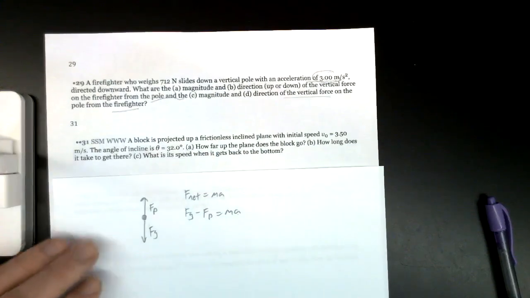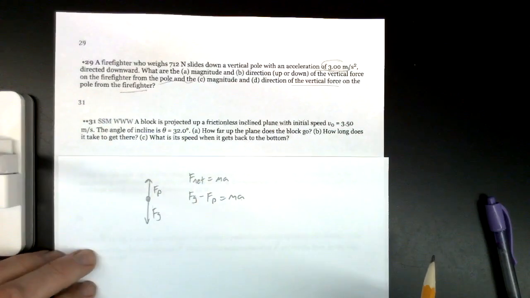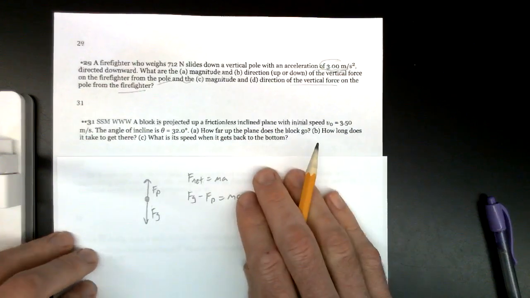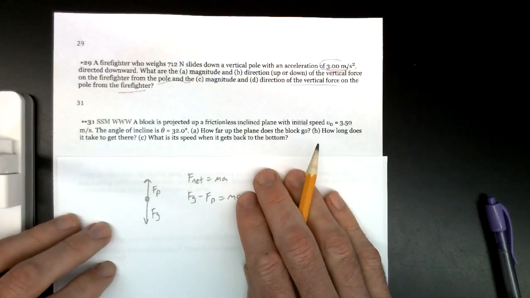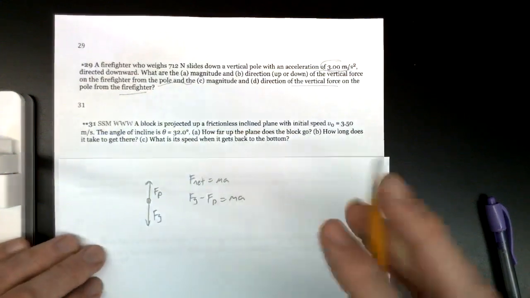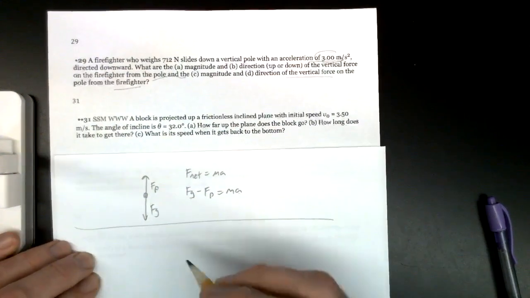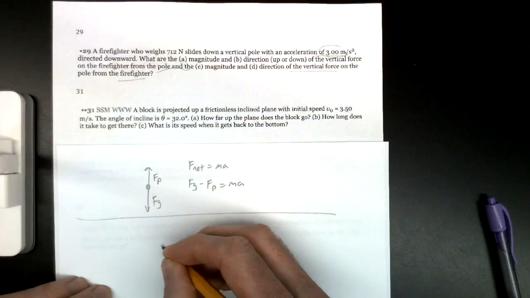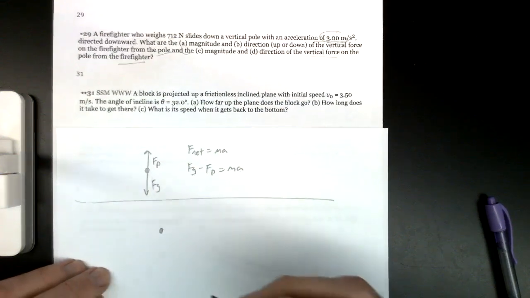We have 31. Block is projected up a frictionless plane with an initial speed. The incline is 32 degrees. How far up the plane does the block go? So for that one, draw a line here. We're going to need to draw a free body diagram for that one. So there's our dot for our free body diagram.